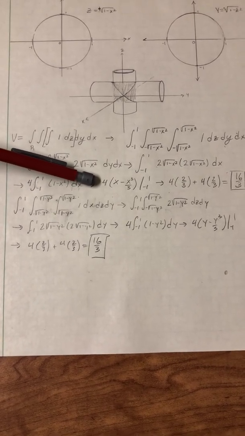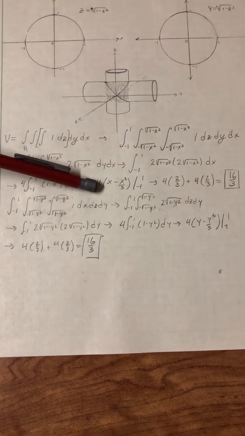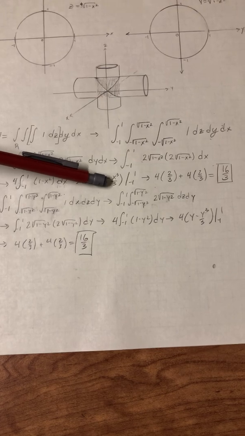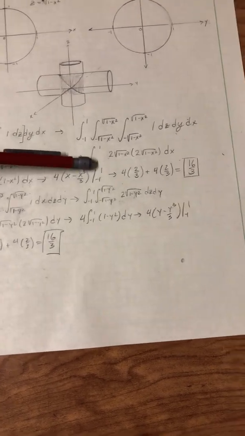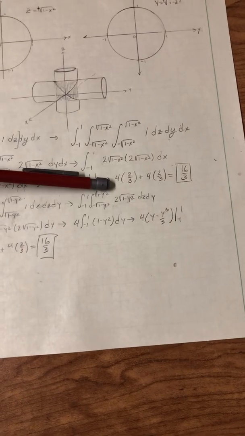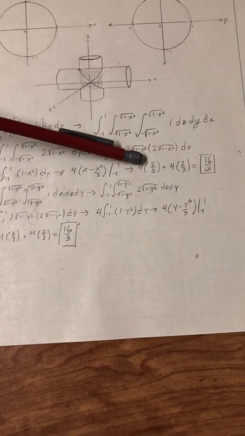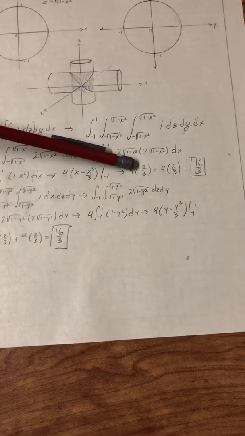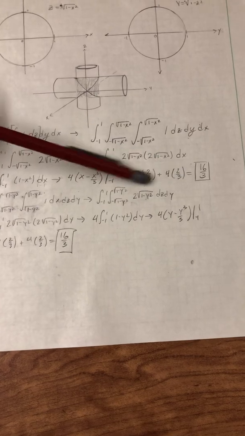And from there, integrating, we get 4 times x minus x cubed over 3, evaluated from -1 to 1, which gets us to 4 times 2/3 plus 4 times 2/3, and 4 times 2 is 8, plus 4 times 2 is 8, which is 16 over 3.